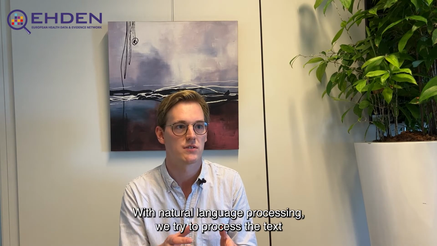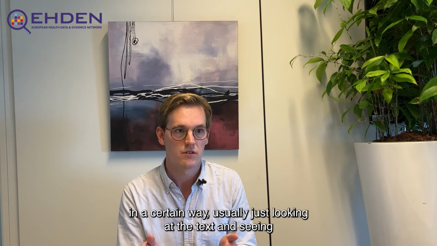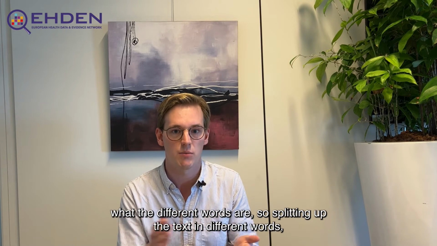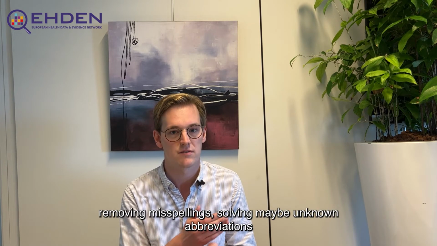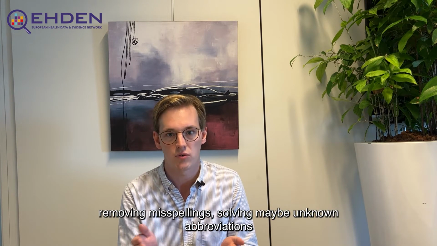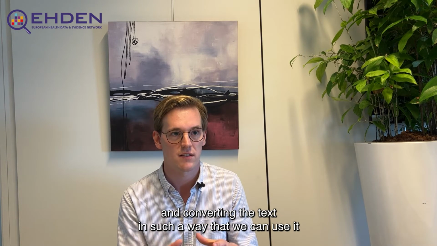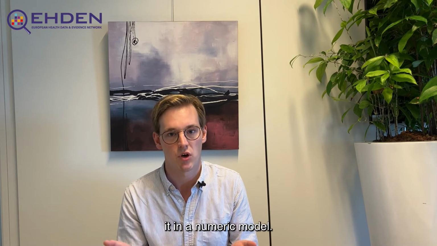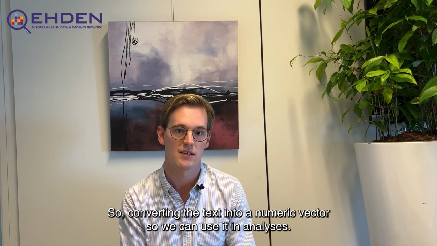With natural language processing, we try to process the text in a certain way, usually just looking at the text and seeing what the different words are, so splitting up the text into different words, removing misspellings, solving maybe unknown abbreviations, and converting the text in such a way that we can use it in a numeric model. So converting the text into a numeric vector so we can use it in analyses.